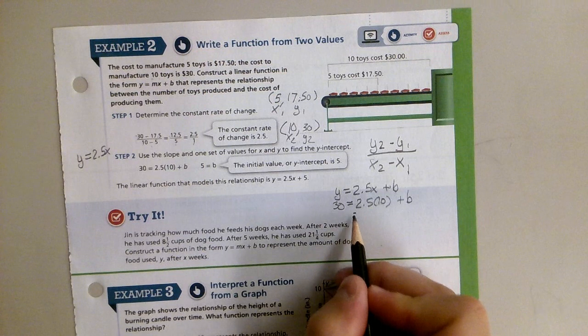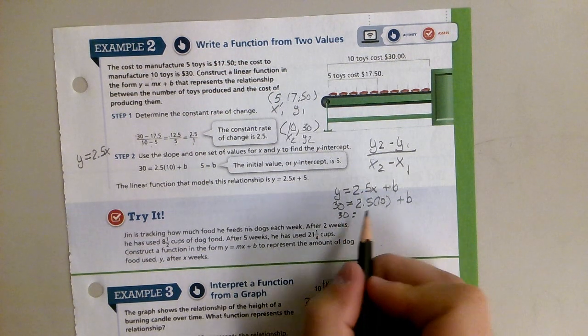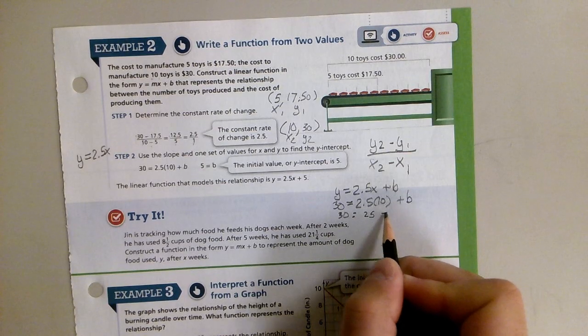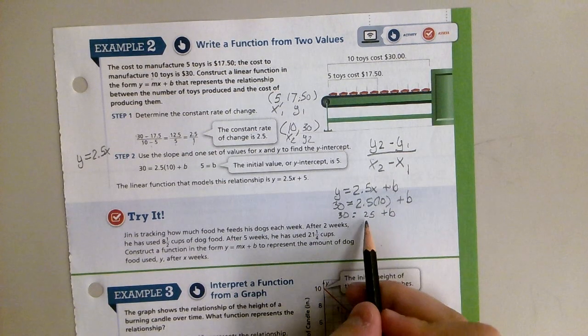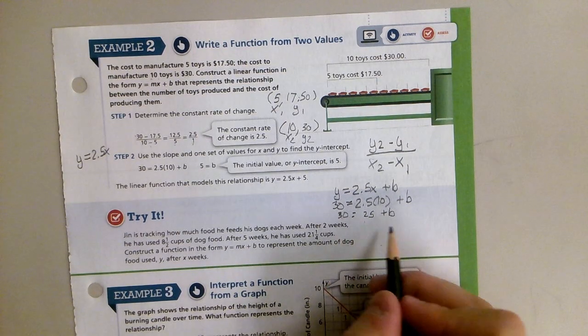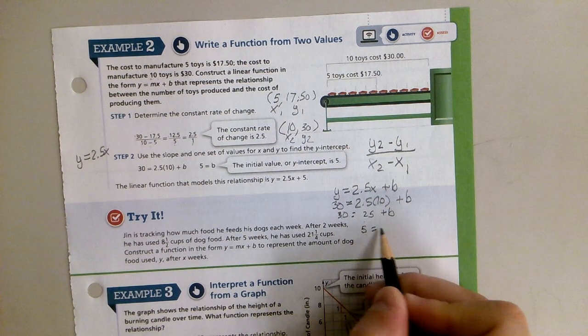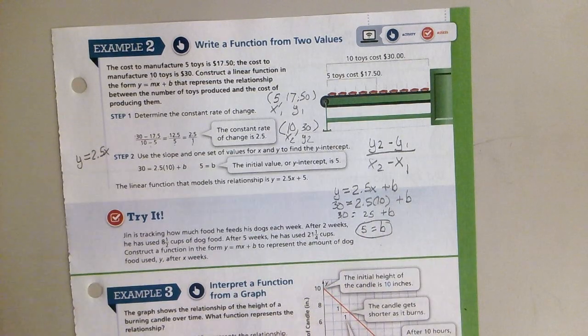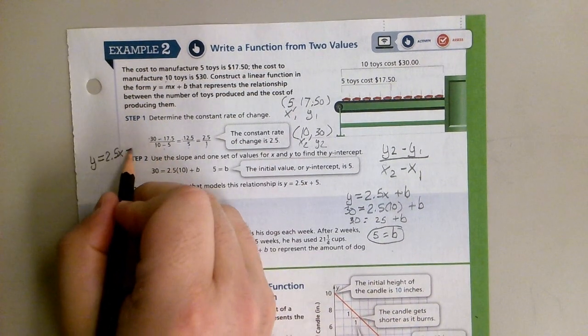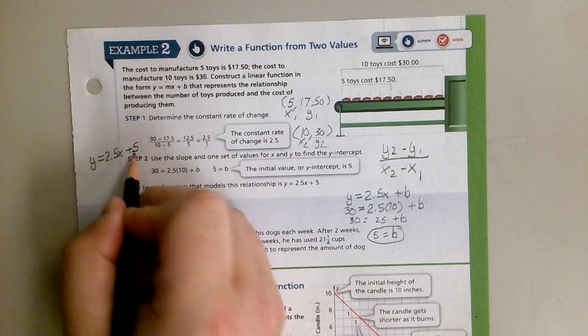So I'll do a little bit of simplifying. I'd say 30 equals 2.5 times 10 is 25, and then plus b. And then all I have to do is subtract this 25 from both sides. So 30 minus 25 is 5, so we get b. So b equals 5. So on our equation up over here, I know that I have to add a plus 5.